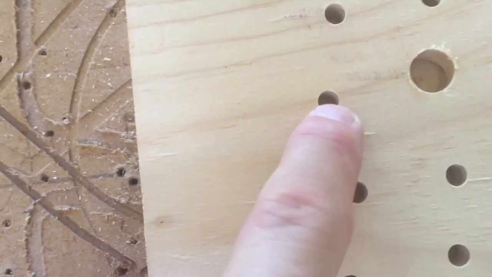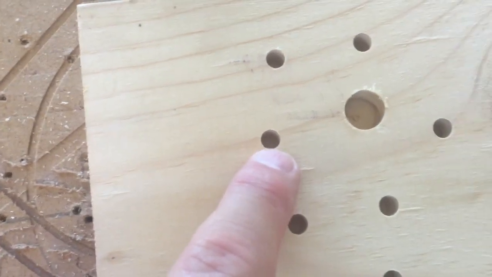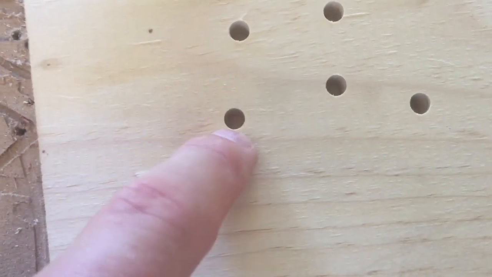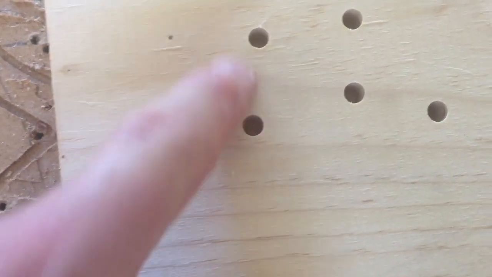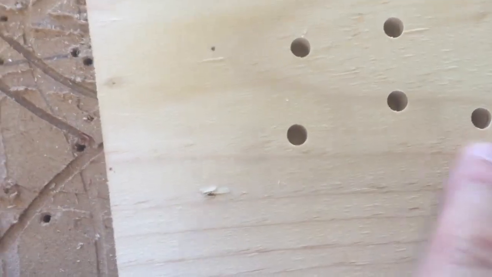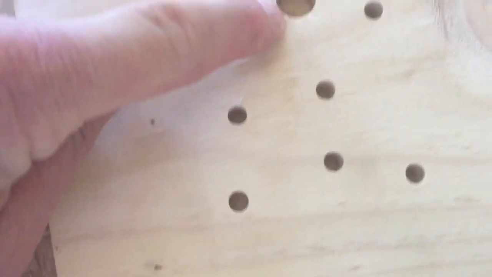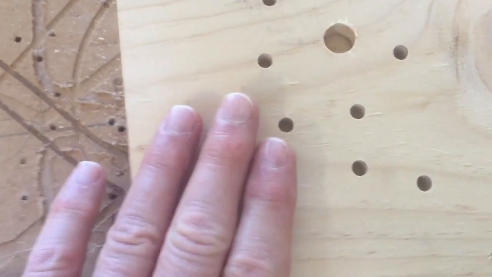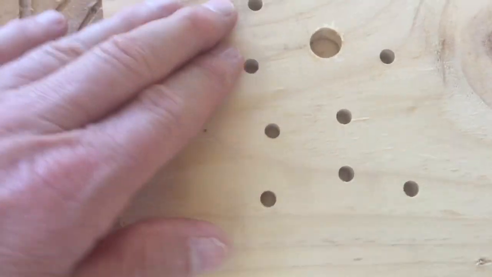But if you look at that one versus the one below it, you can see there's a difference in the size of the holes. If you mic it, the upper holes that I'm pointing to now are actually 0.255. The ones below were 0.25. The one in the center is 0.5, and if you look at it, it's the same layout.